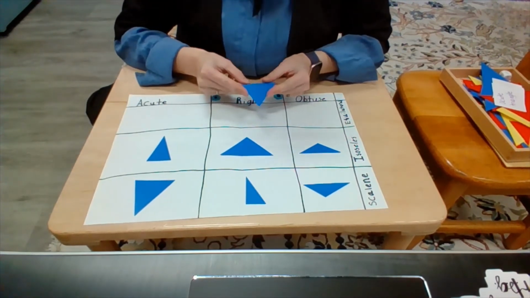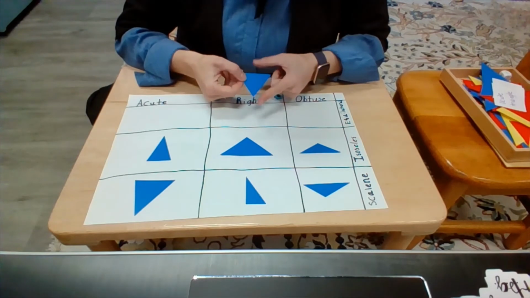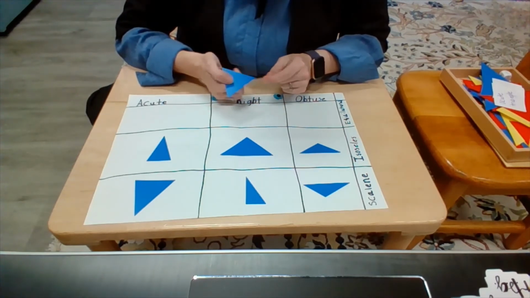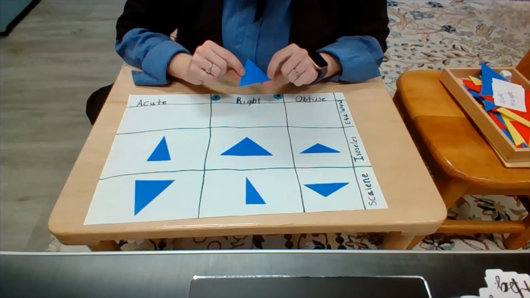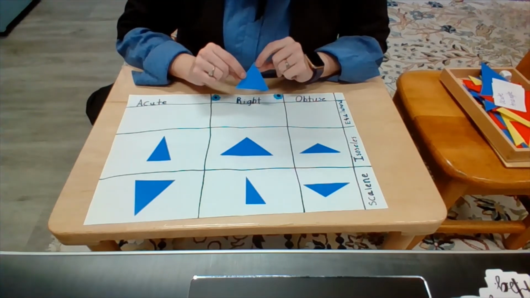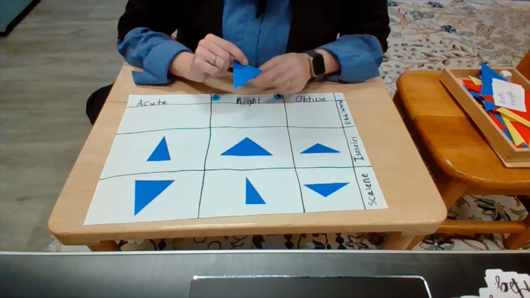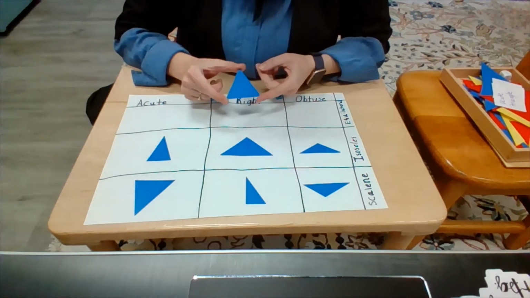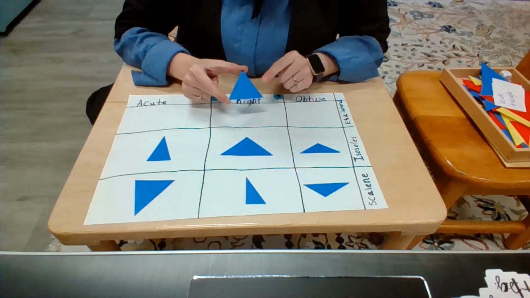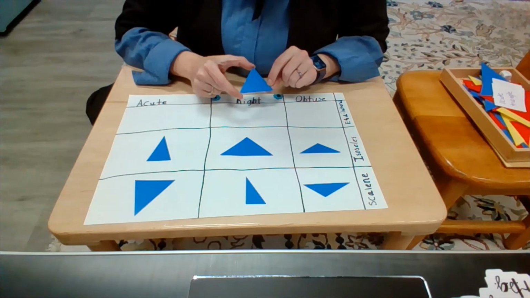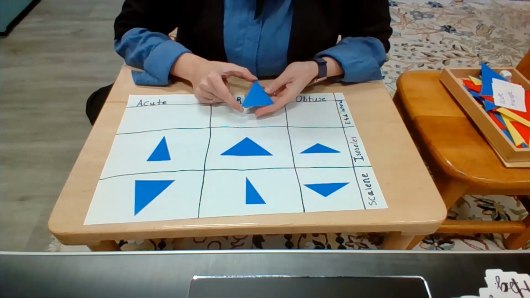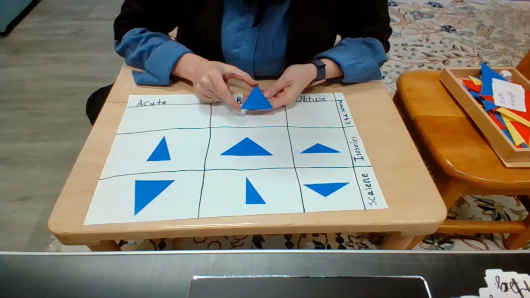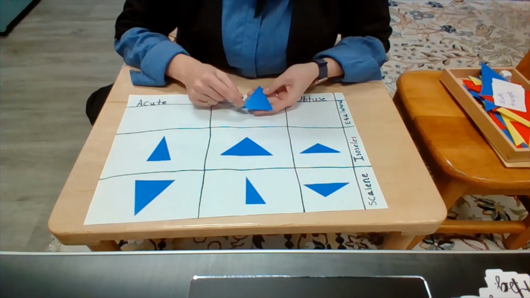Now this one is an equilateral triangle. It has all three sides equal, and because all three sides are equal, all three angles are equal. And all three angles being equal means the sides are equal. They all match. Every single angle on every equilateral triangle that has ever existed or will ever exist is 60 degrees.